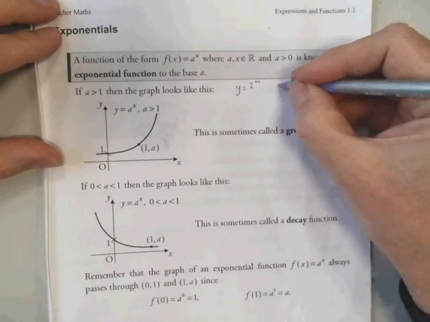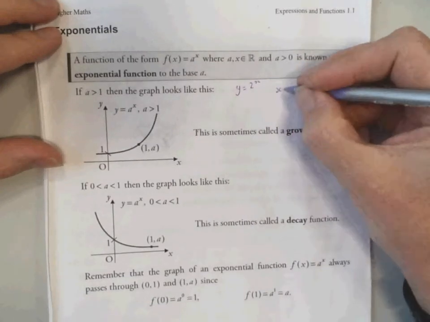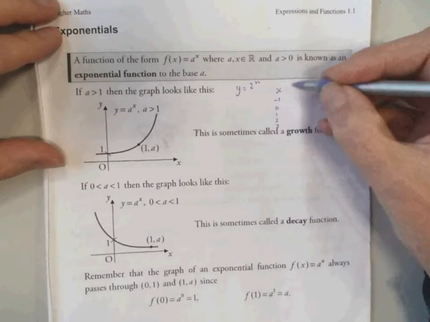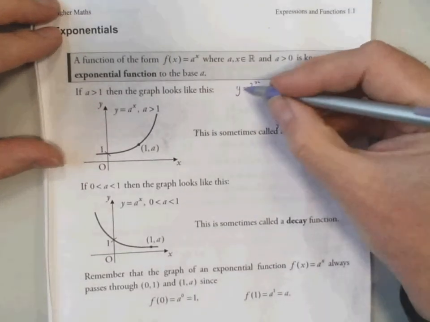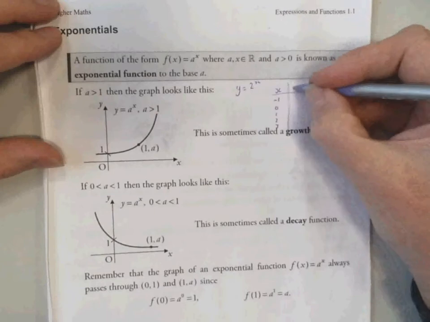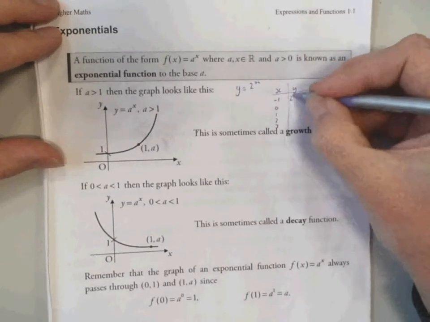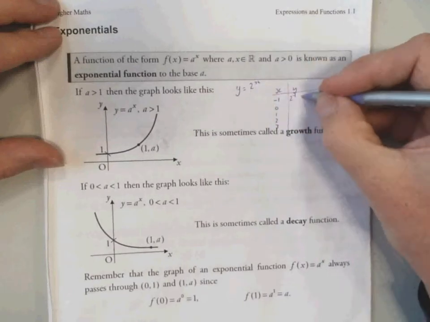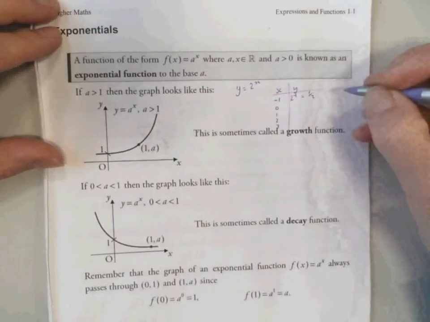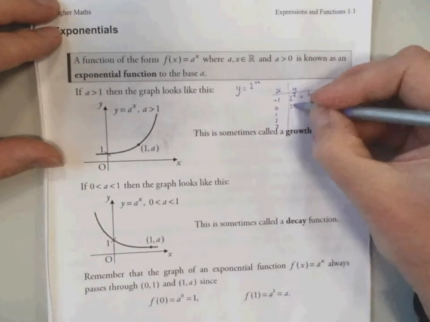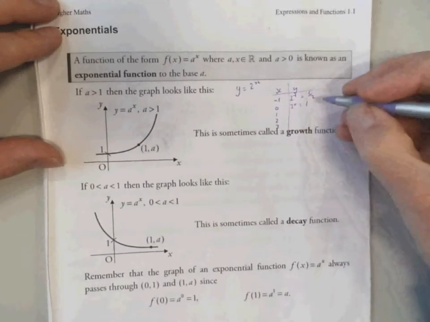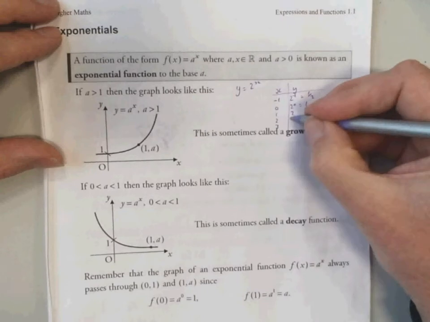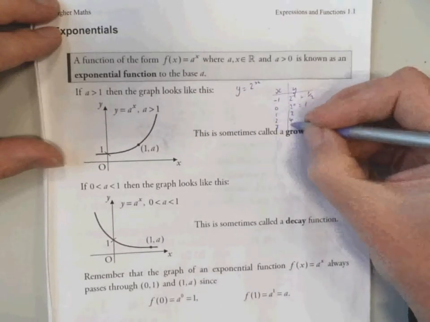If I looked at the values of x of -1, 0, 1, 2, 3 and calculate the corresponding y coordinates, that would be 2 to the power -1, just substituting in x as -1 here, which is 1 over 2, which is a half. 2 to the 0, anything to the power 0 is 1. Then we've got 2 to the power 1, which is 2, 2 squared is 4, 2 cubed is 8.